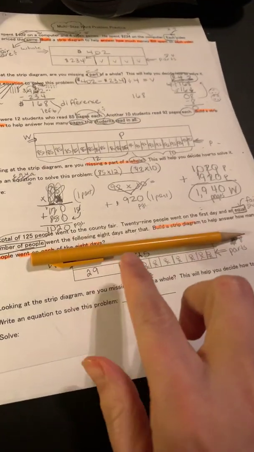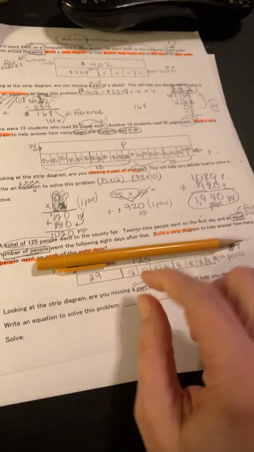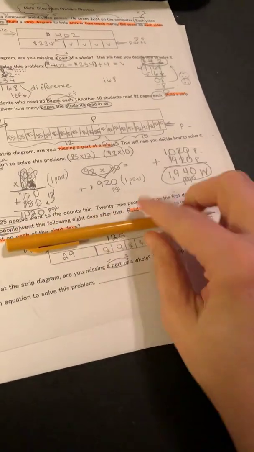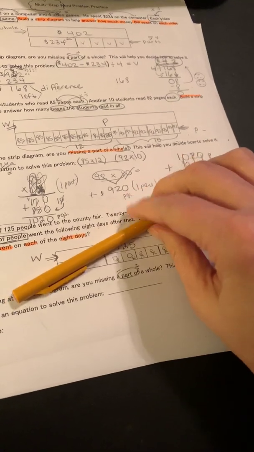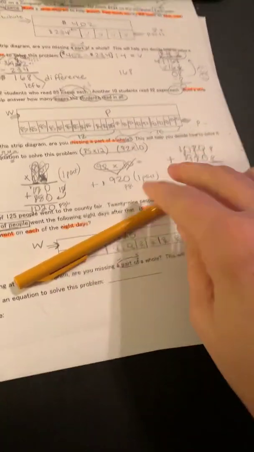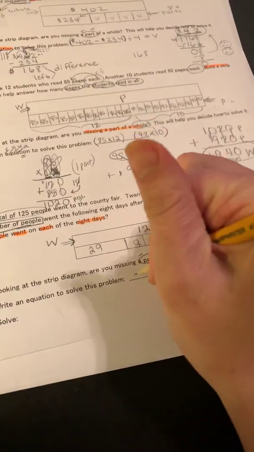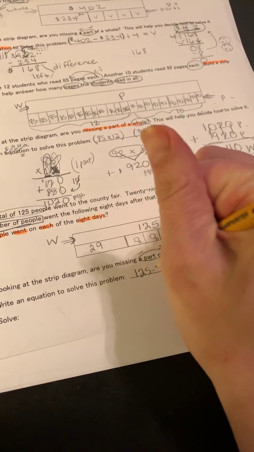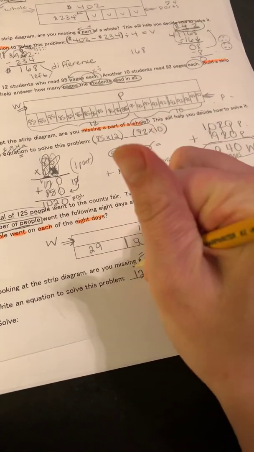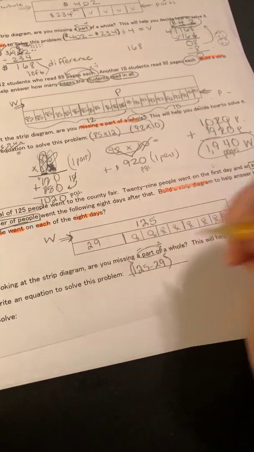125 is not being divided immediately. This part needs division because it's divided into equal fair share amounts. But first, you've got to get rid of that 29. How are we going to get rid of it? We're going to subtract, right? So we're going to do 125 minus 29 first, as in me first.